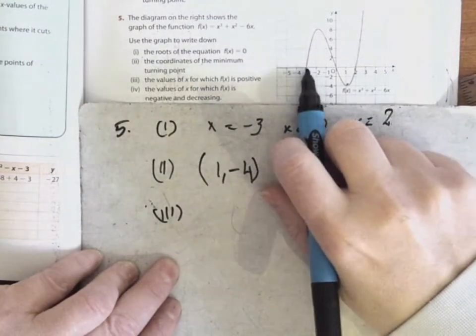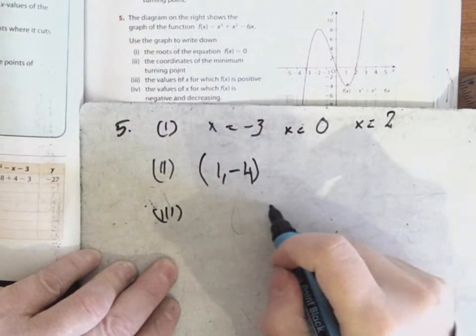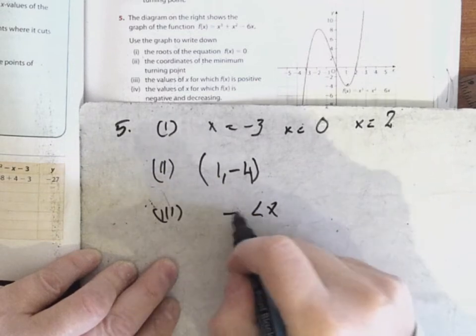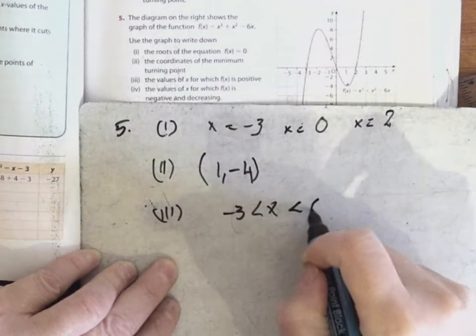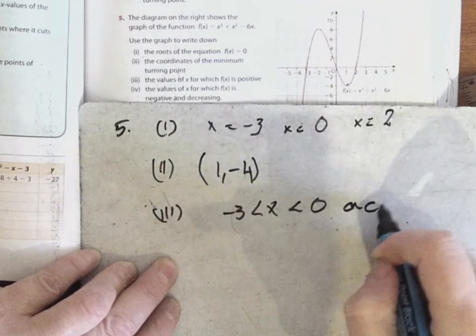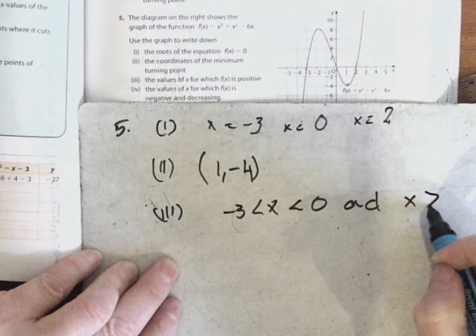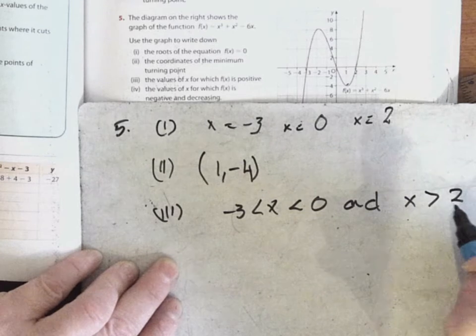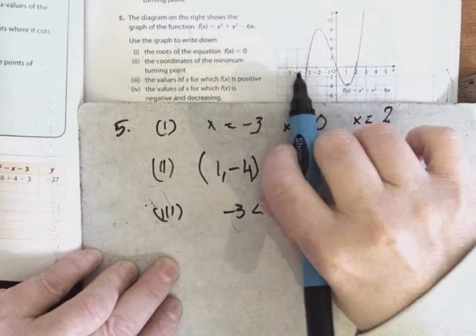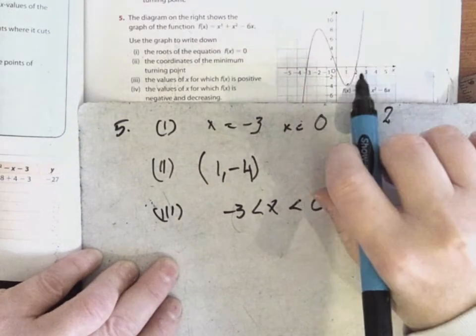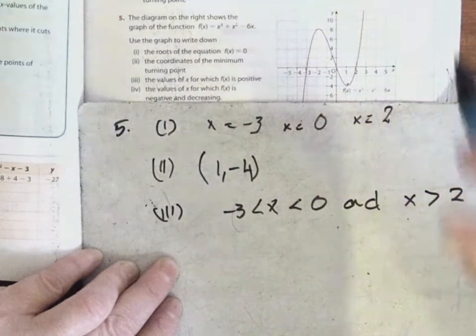You just get the x values, so it's positive between -3 and 0, and it's positive from 2 up, so that's when x is greater than 2.